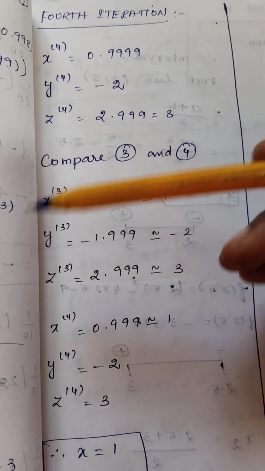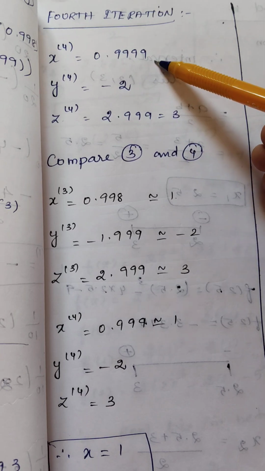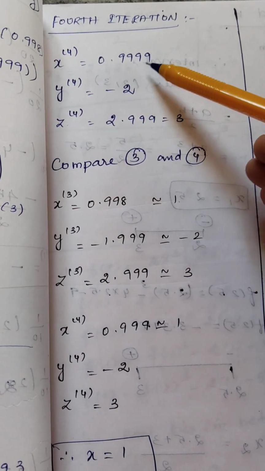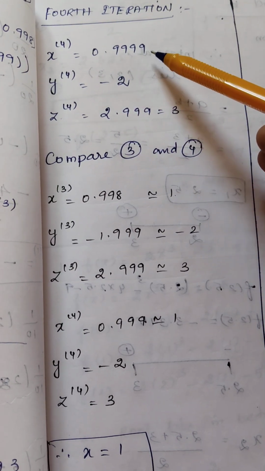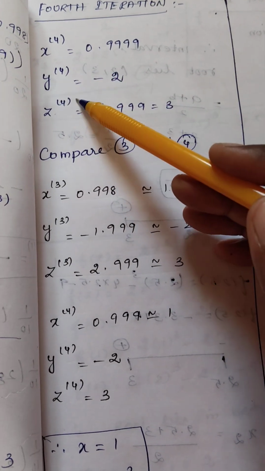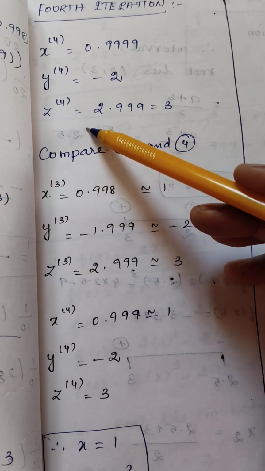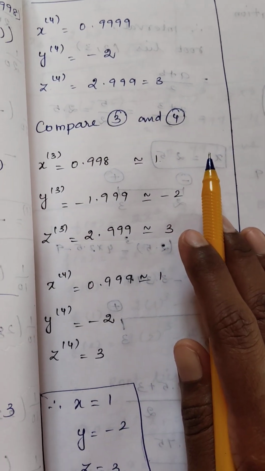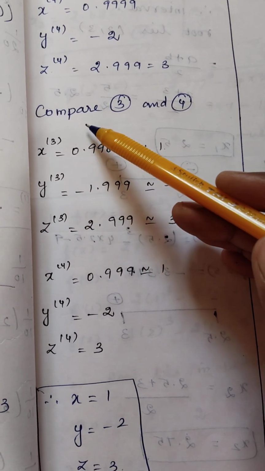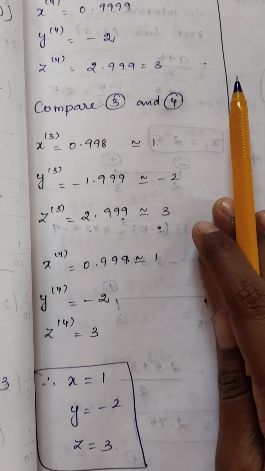In the same method, I am going to proceed for the fourth iteration. Therefore, the fourth iteration value is x power 4 equal to 0.99999, y power 4 equal to minus 2, and z power 4 equal to 2.999. So at last I am going to compare the third iteration as well as the fourth iteration.